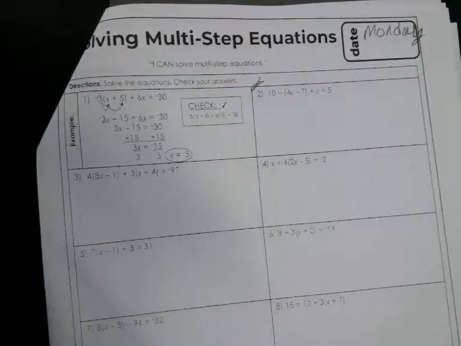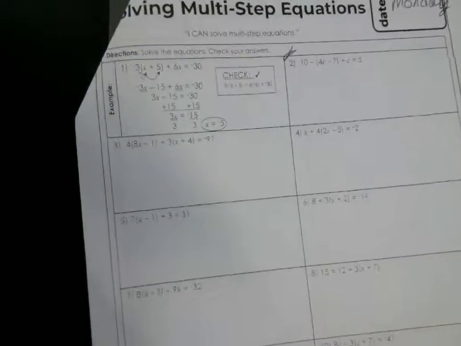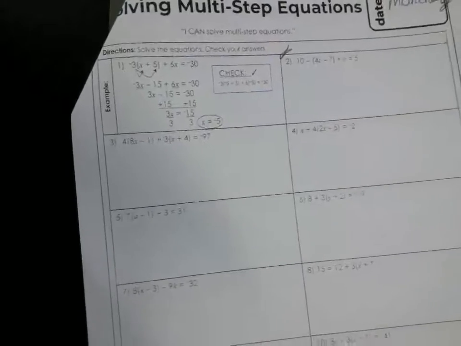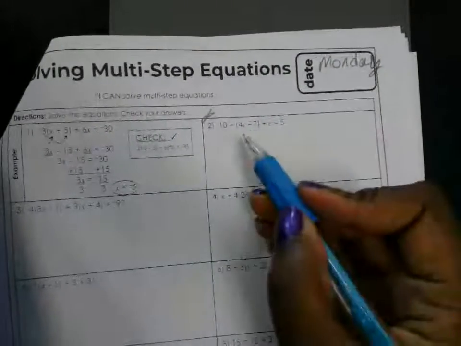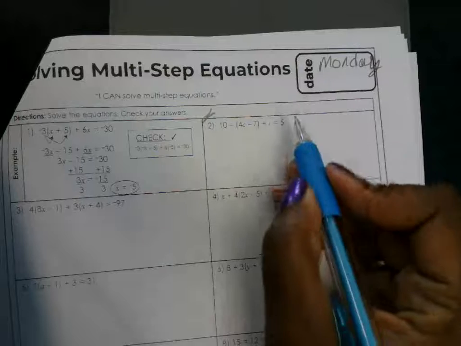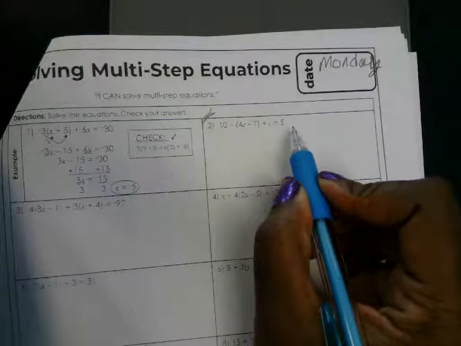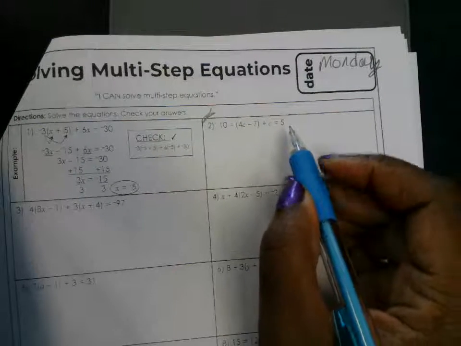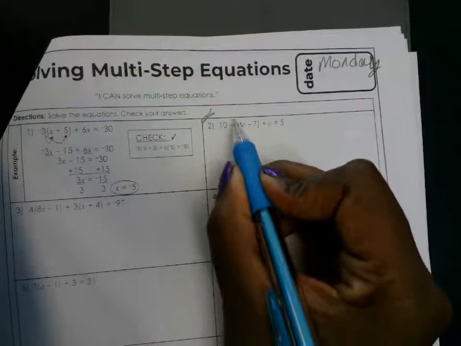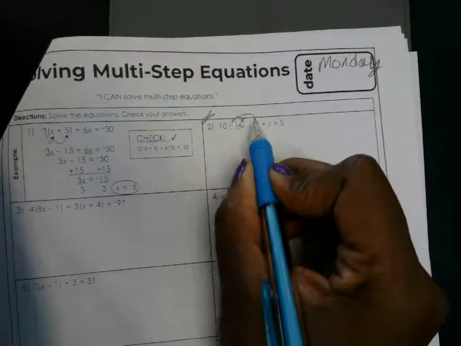All right, class. This is our homework help on multi-step equations. All right, so let's do number 2. First thing that we're going to do here is distributive property. So when we distribute, we're going to distribute the negative to both terms in the parentheses.